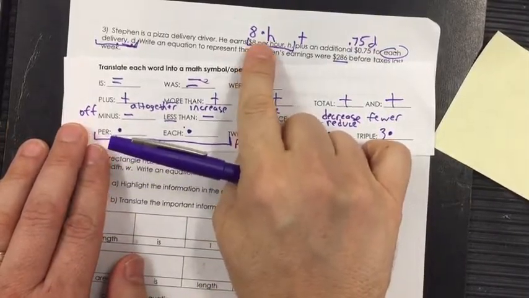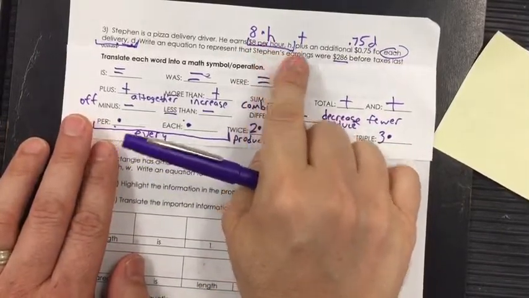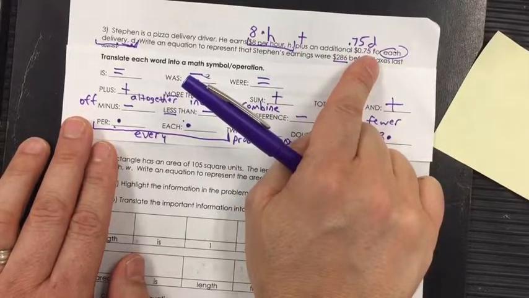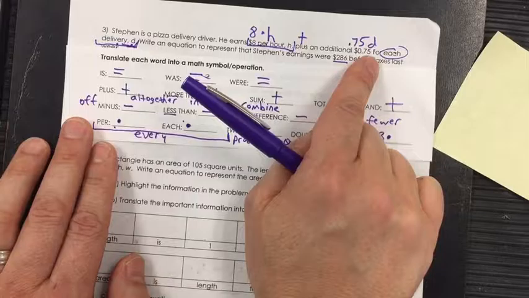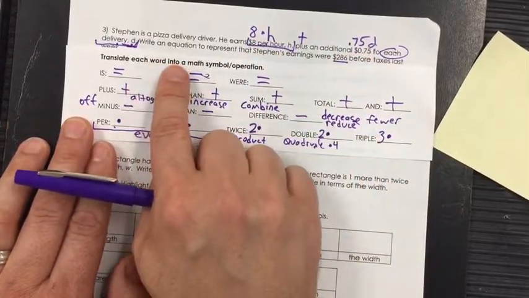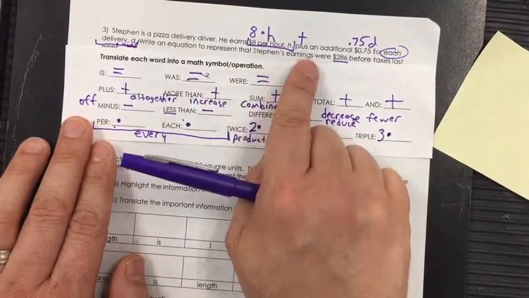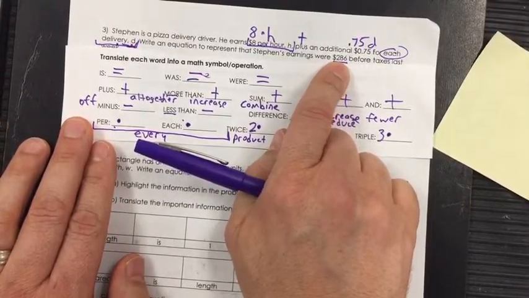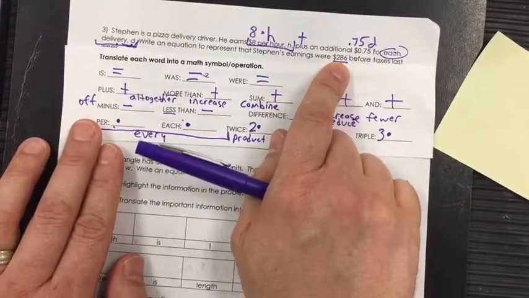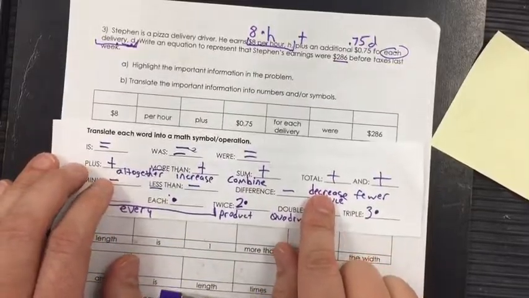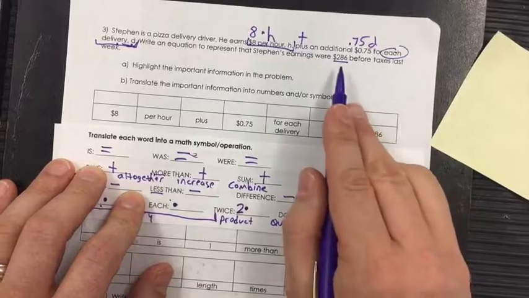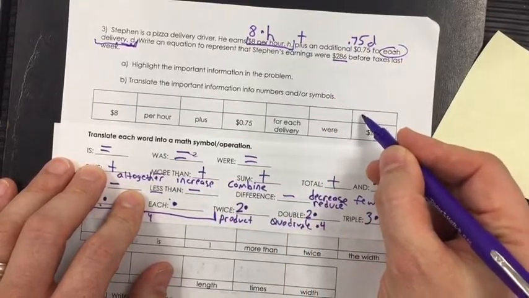So you have $8 times all the hours he's working. You're going to add that to 75 cents times all the deliveries he makes. Okay? And they want us specifically to write the equation to represent how much money he makes. So this is going to be basically the front of our equation. Let's go down to the template and take a look at how it works out. Okay. The 286 ends up being on the answer end of our equation.